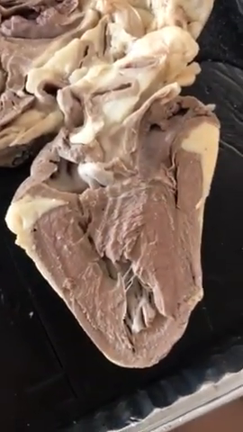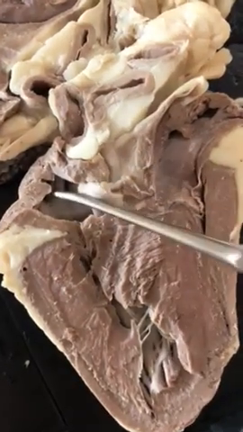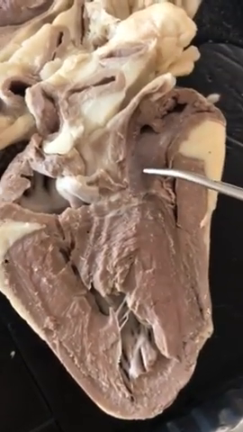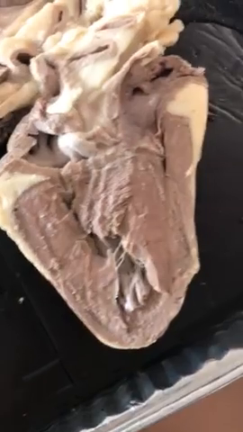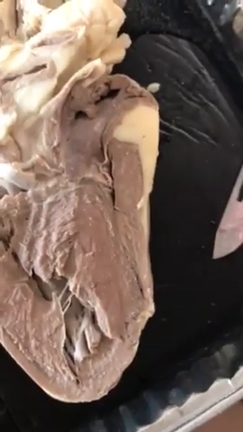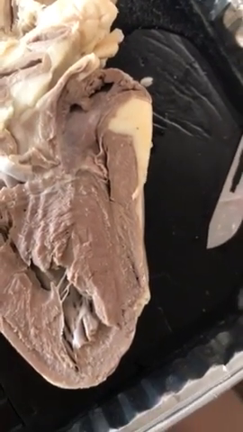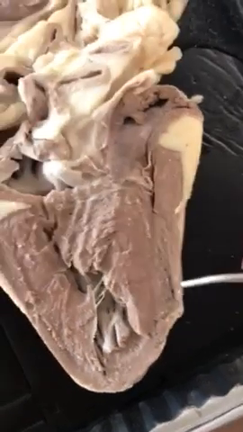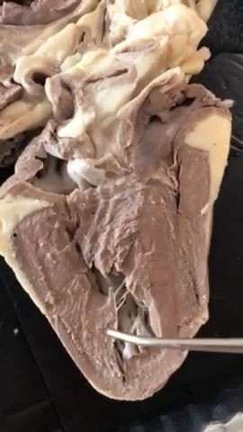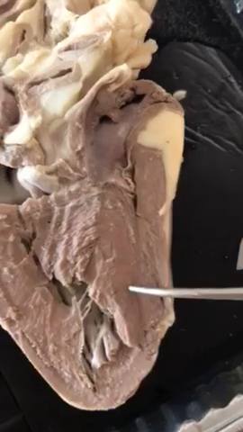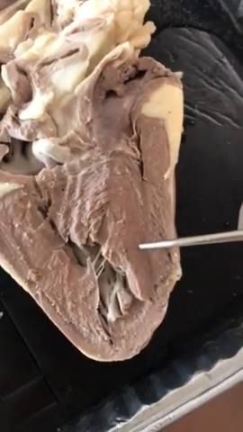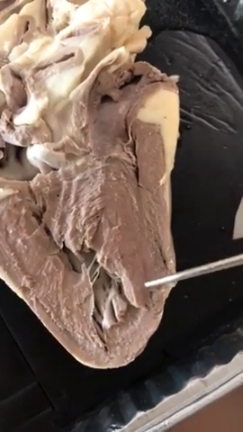And then we're going to go to the atrium, and you have two of them. You have your right atrium and then your left atrium, and blood enters through the atria and exits through the two ventricles, which you also have: your left ventricle and your right ventricle. And the ventricles are responsible for pumping blood throughout your body.